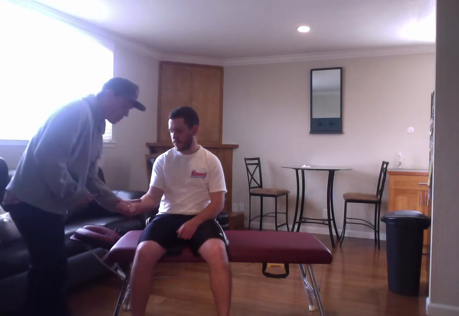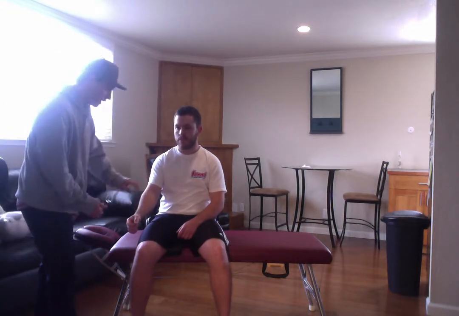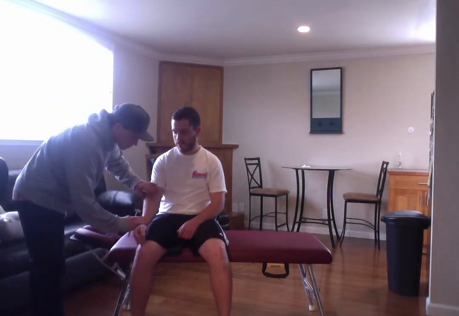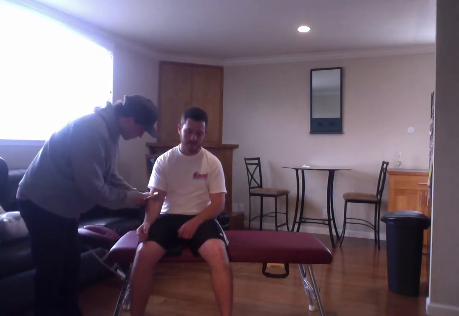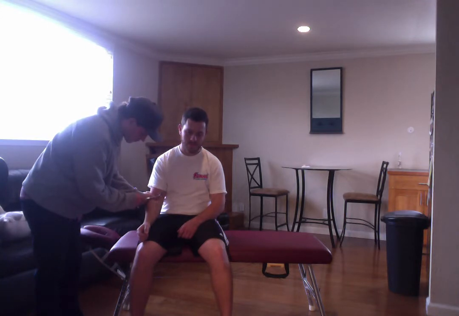Next thing we're going to do is the biceps, which is the C5, musculocutaneous. So I'm going to ask the patient to find the muscle belly. I'm going to ask them to resist. So resist. So there we go. Perfect. Find that muscle belly. Perfect. And relax. So I can feel it. So it's a 1+.